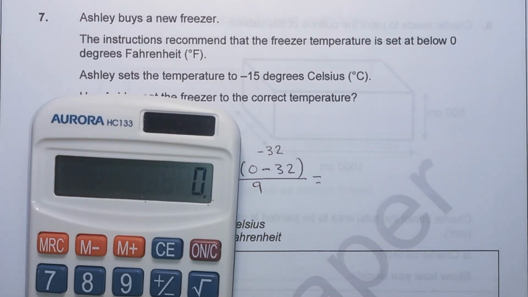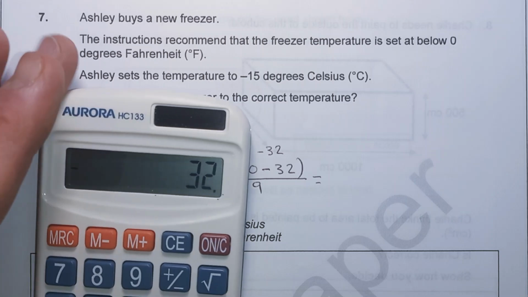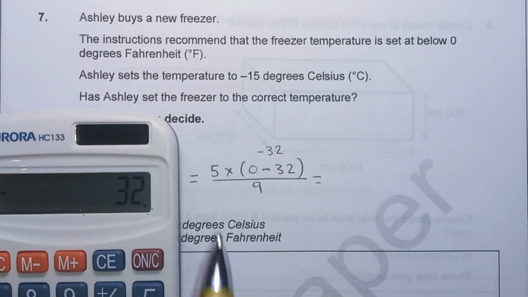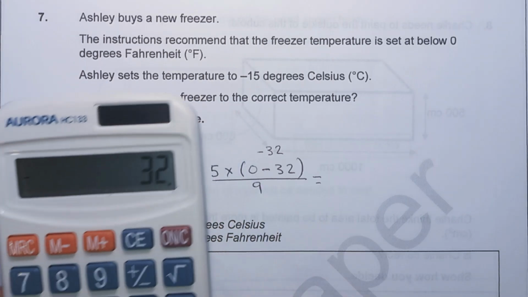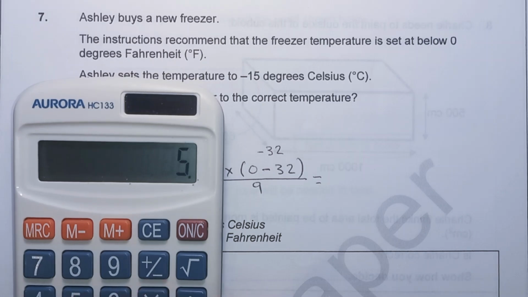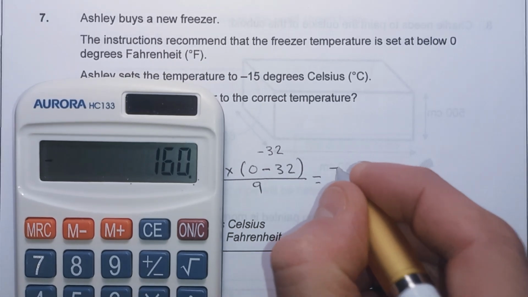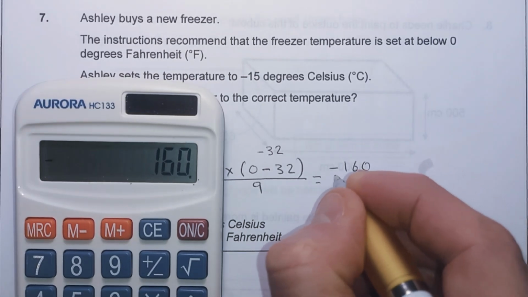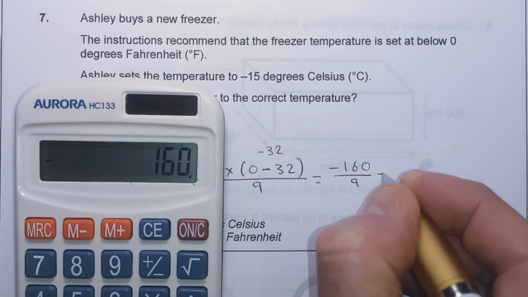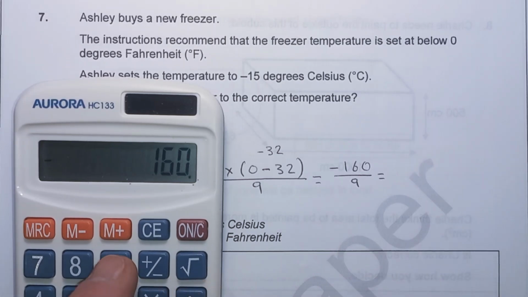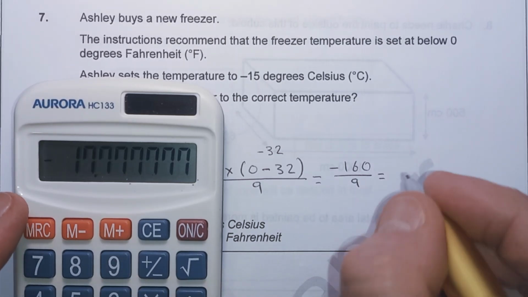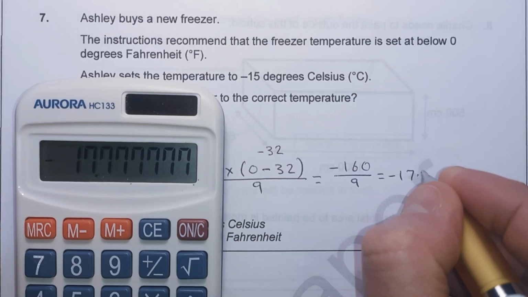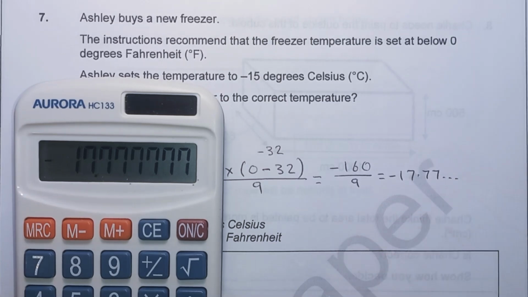Let's show that here. 0 minus 32, just minus 32. Okay, so we want to multiply that by 5. So that gives us minus 160. And then we're going to need to divide that by 9, which gives us minus 17.77. That's going to keep going.